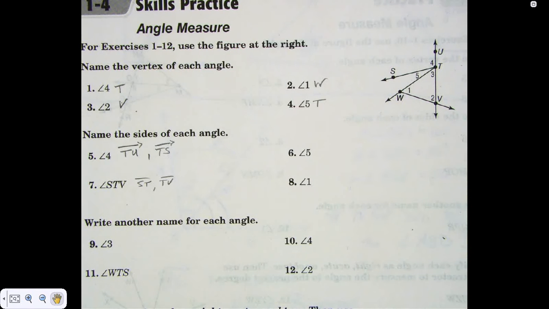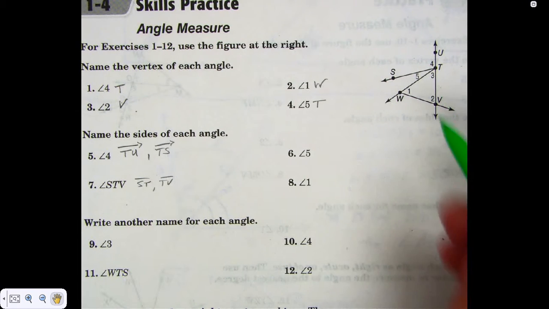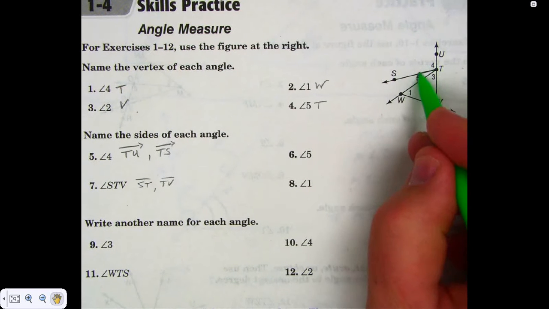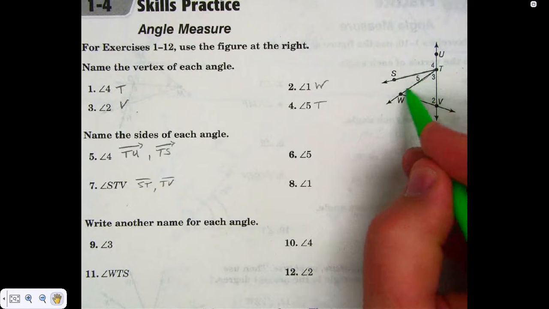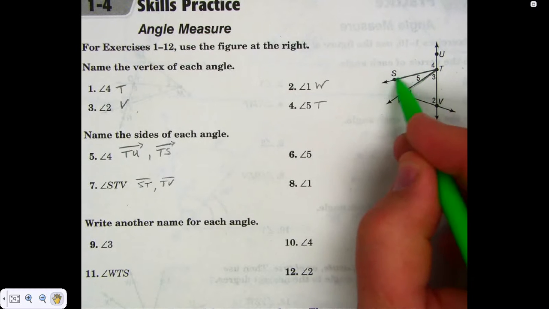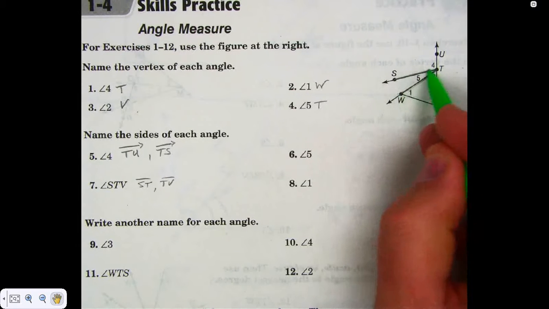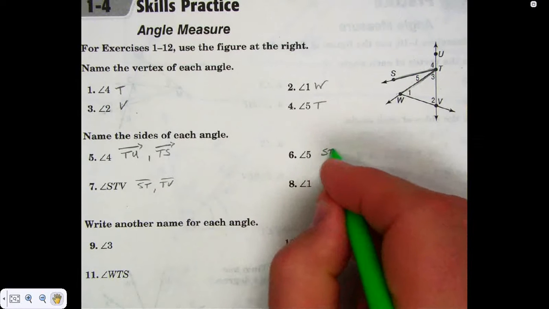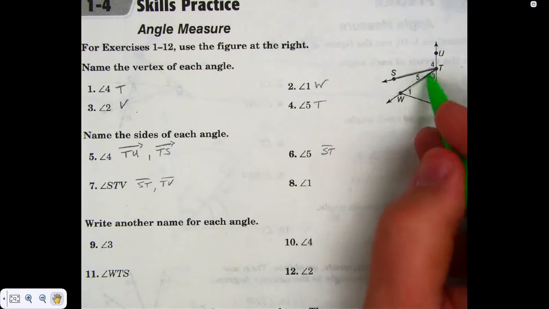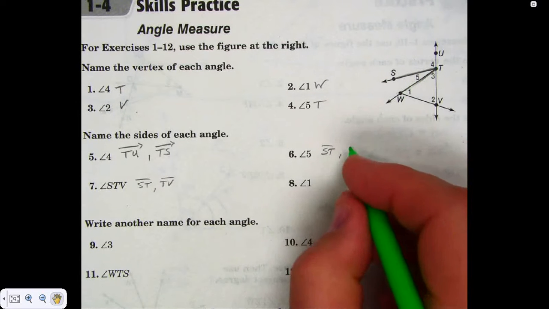Number 5, what are the sides of angle 5? This is angle 5, right? When you draw the angle, you draw the two sides. This is a side I just drew. What is it? Segment TS. Or ST, either or, yeah. And then when you draw this side, it's segment what?